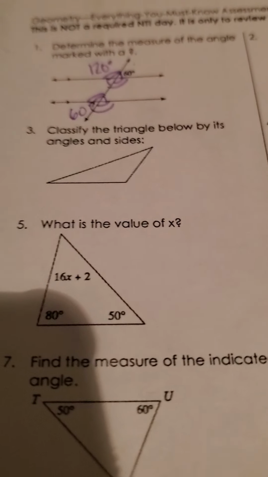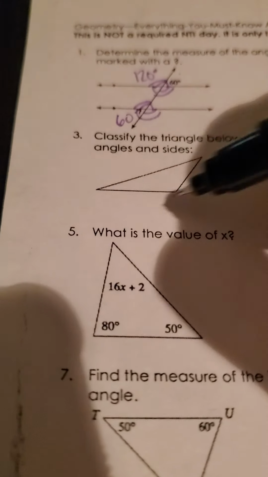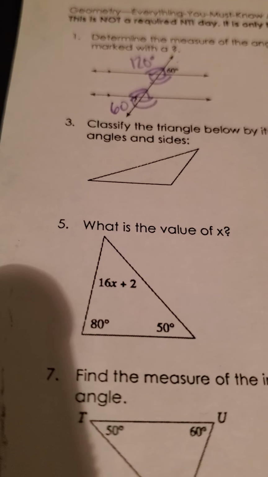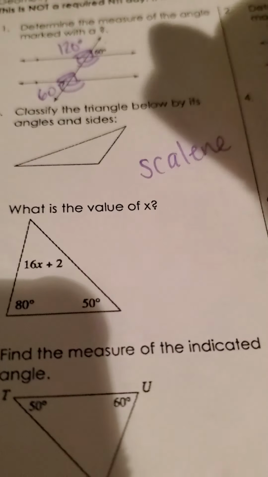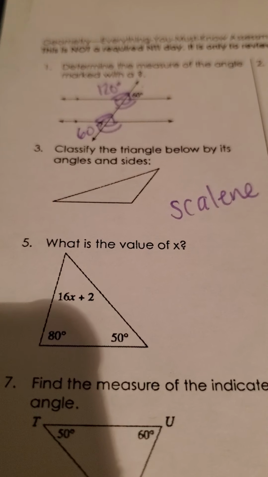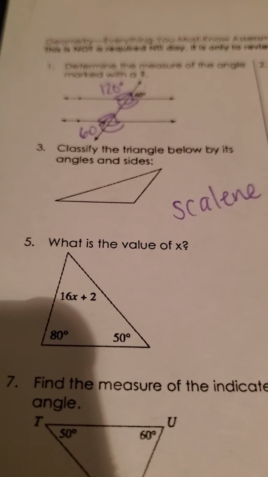Number 3, classify the triangle below by its angles and sides. I don't have any tick marks on my triangle, so I don't have any congruent sides. That tells me that it's going to be scalene. If I have 2 congruent sides, that's isosceles. And if I have all 3 congruent sides, that would be equilateral.